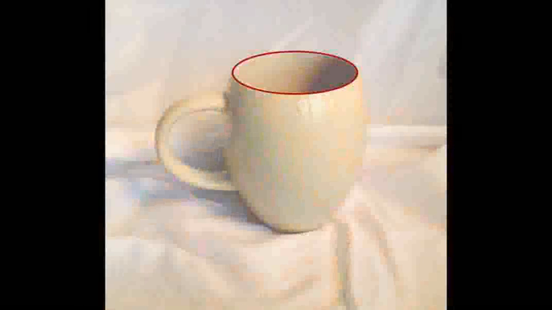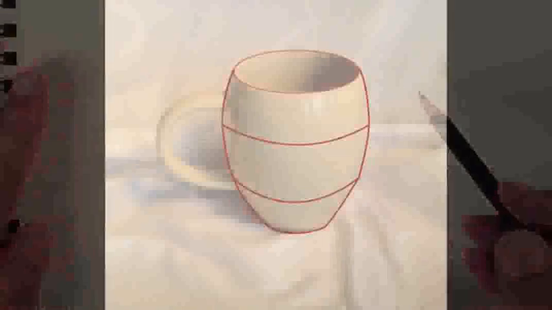First, I'm going to isolate the first obvious shape I see. In this case, it's an oval, more technically called an ellipse. So I'll begin my drawing by looking at this ellipse and trying to copy it on my paper. Again, I'm only concentrating on this shape.